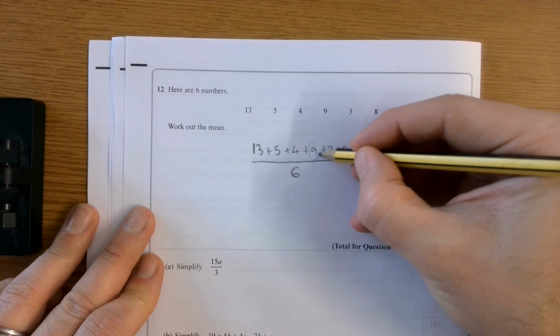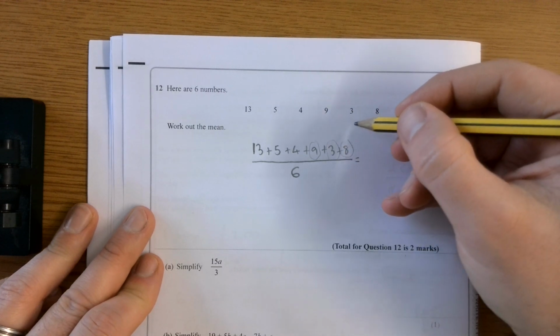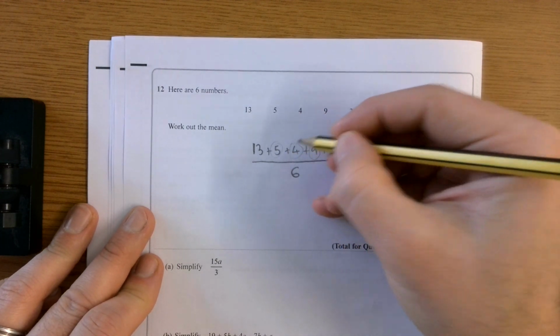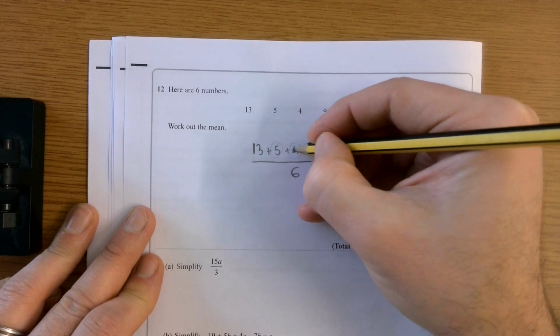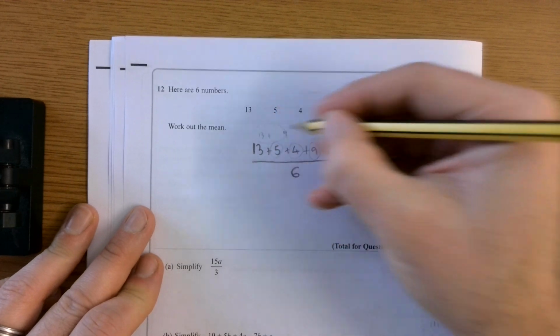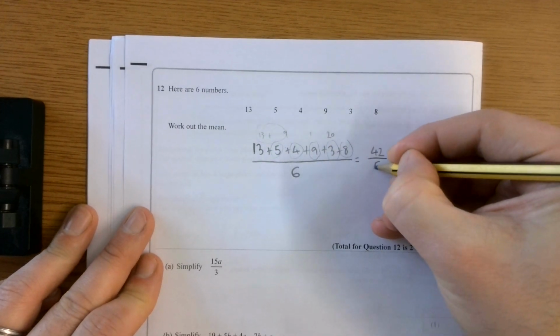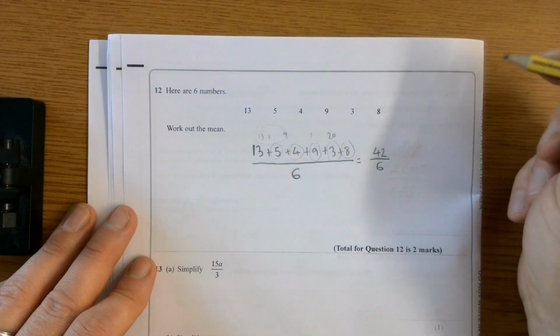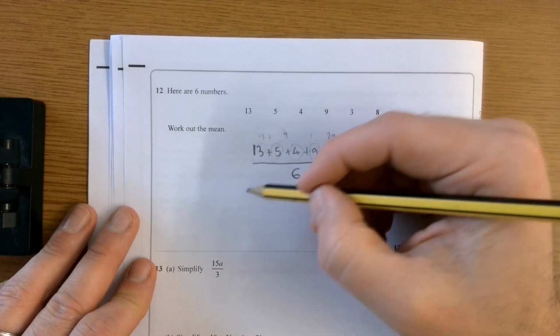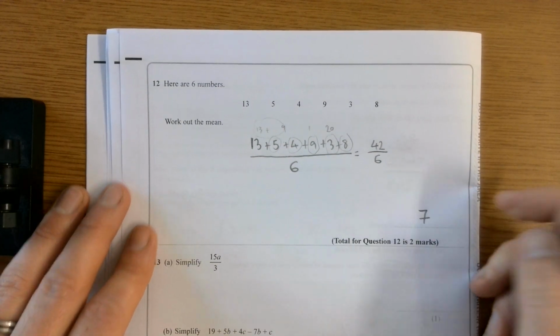I know that 9 add 3 add 8 gets me to 20. I've got 5 and 4, so that's 9, and 13, so that gets me to 22. Add 20 gets me to 42. So there's different ways to do it. Like you can just literally add them up. But 42 divided by 6 gets me an answer of 7.